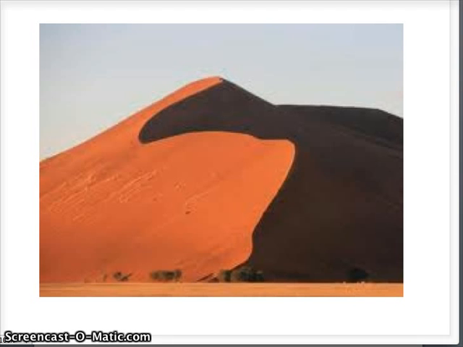Here's an example of a dune, and you can see these trees right here. These are trees, and this dune's got to be 800 feet high right here. And what has happened is you've had wind which has blown and just taken the sand and deposited it right here. And you can see the dune right there.